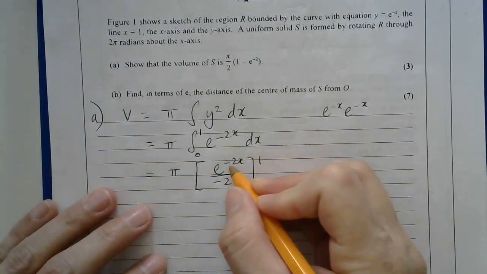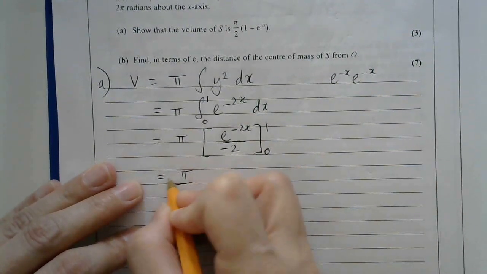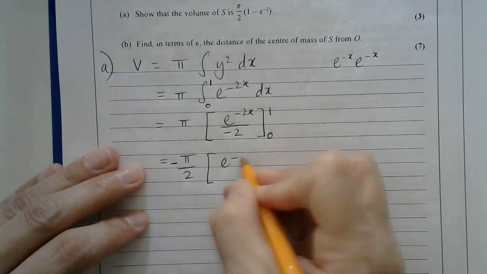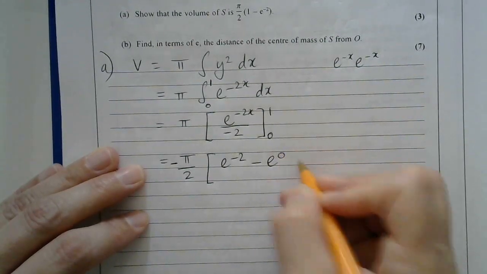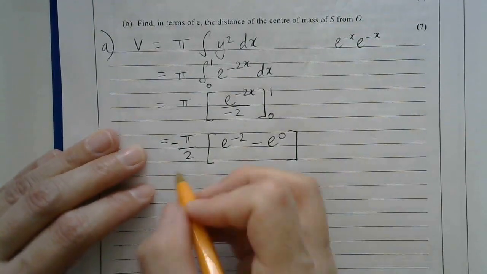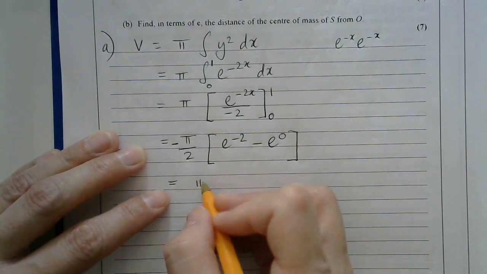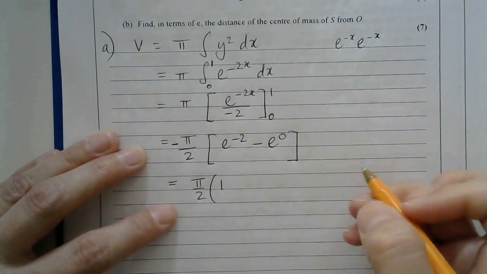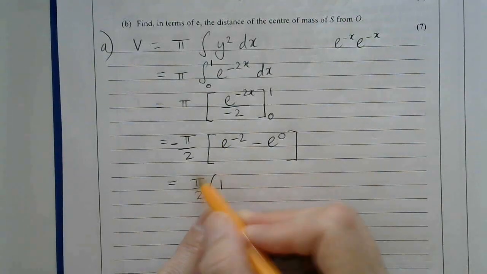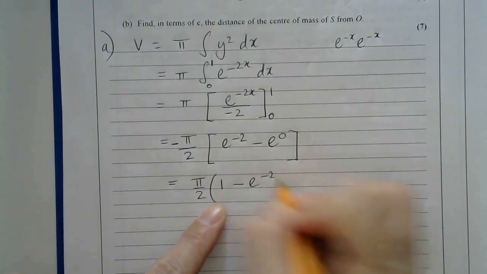I'll take the negative 2 outside, so I end up with pi over negative 2, and so I will end up with e to the negative 2, subtract e to the 0, and e to the 0 is 1, and so I will end up with negative 1 times this, which makes just pi over 2 multiplied by 1, and I can basically move that negative there so that I have positive pi over 2 outside, and so here I will have negative e to the negative 2.